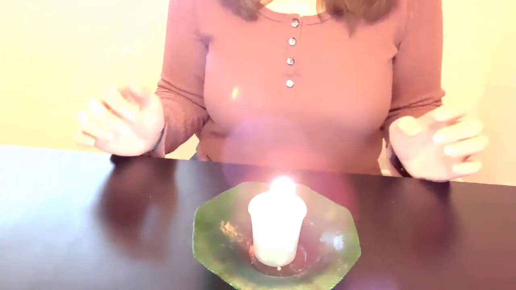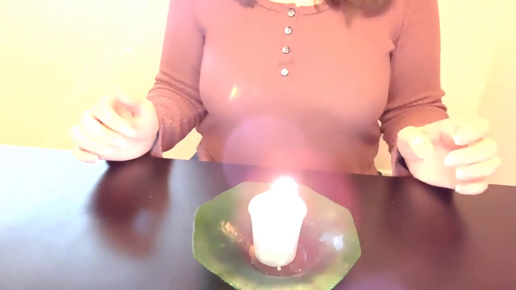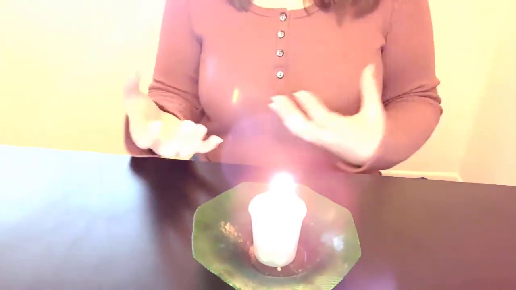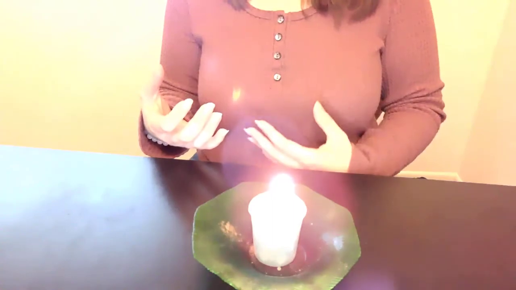Calling in for protection, you can do a circle. And then you want to envision and pray for your intention and it manifesting.